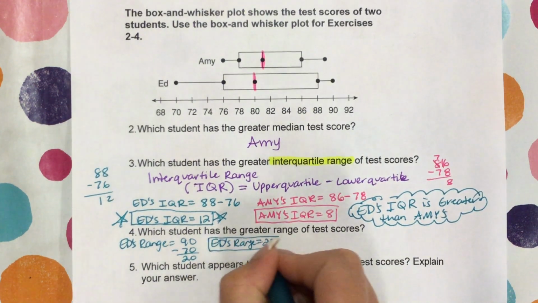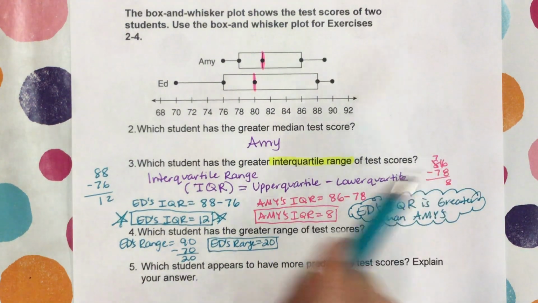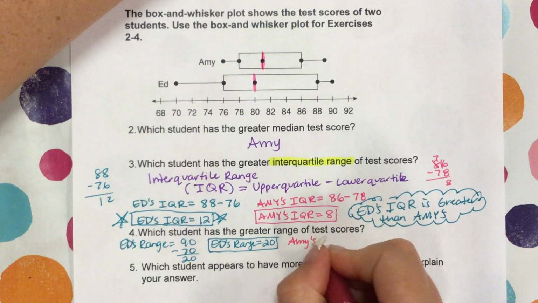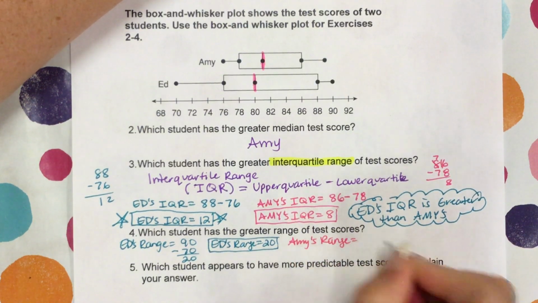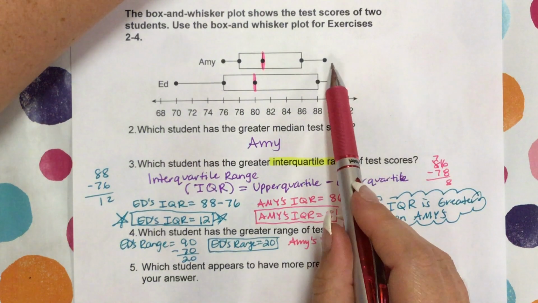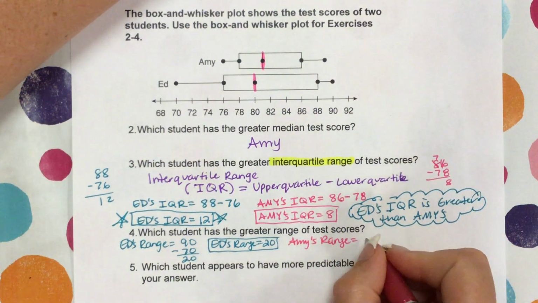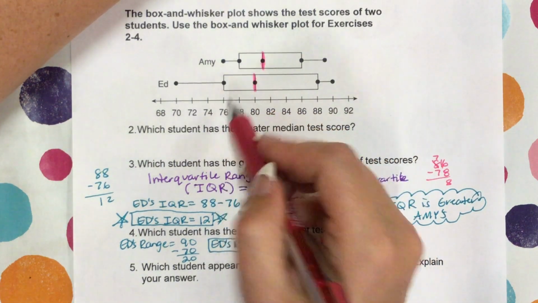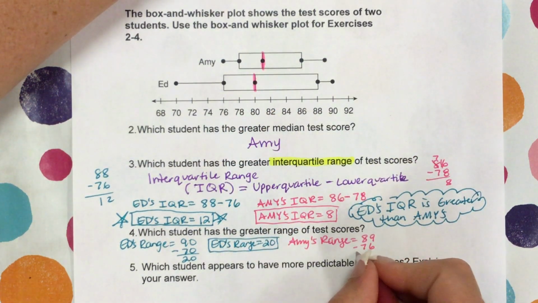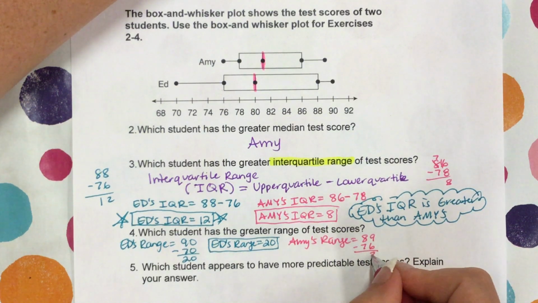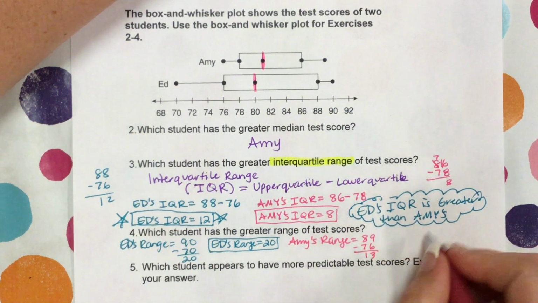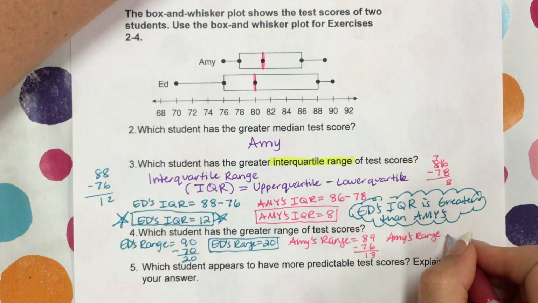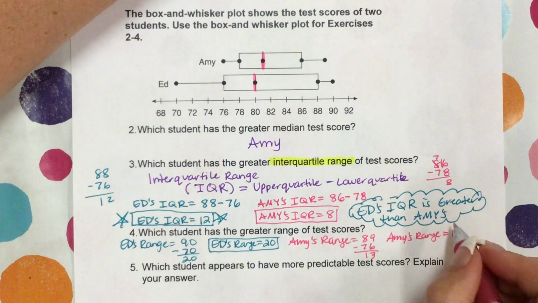And then we need to find Amy's range, which is equal to her max, which looks as if it's 89, subtracted from 76, her least value. 9 take away 6 is 3, 8 take away 7 is 1. So Amy's range is equal to 13.